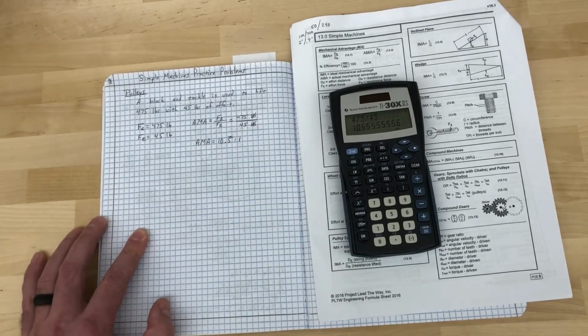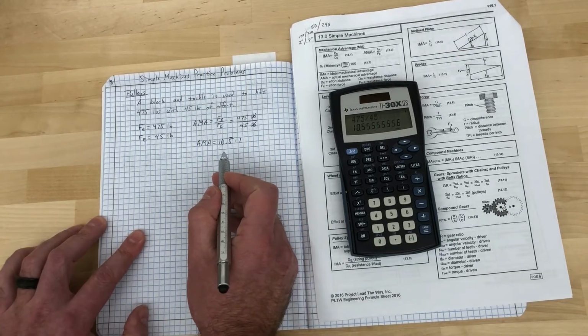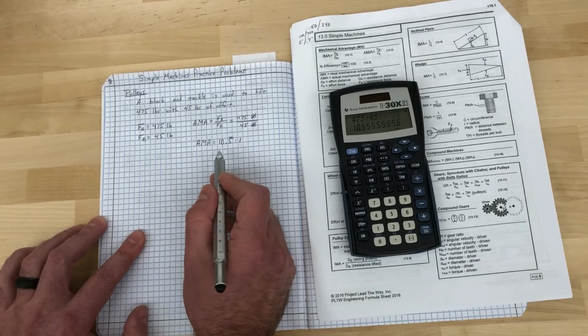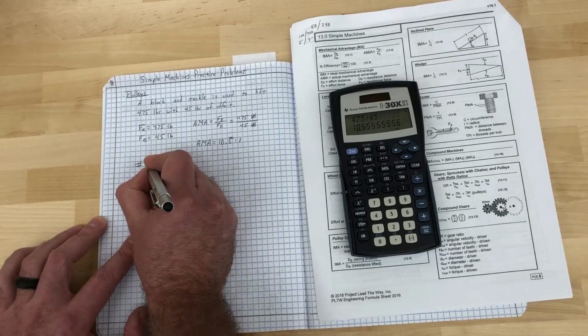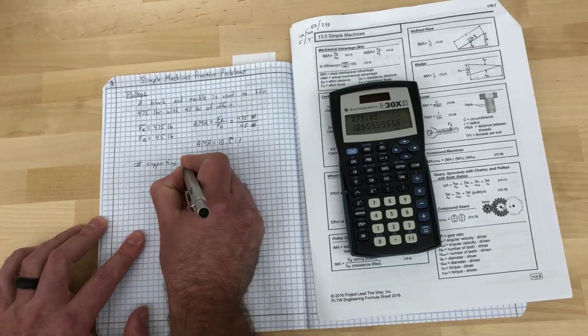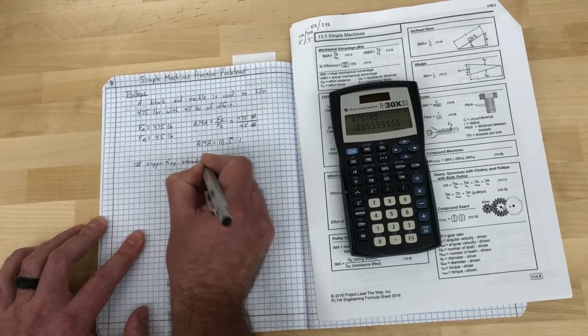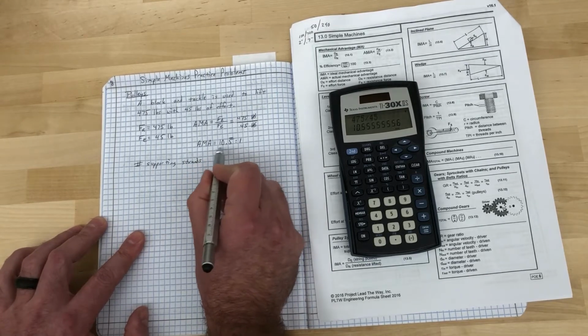So the next question, if you're designing this block and tackle system, might be, well, how many strands do we need? How many pulleys do we need? So what should the IMA be is another way to put that question. So the number of supporting strands of this block and tackle system would have to be greater than what the actual mechanical advantage is.